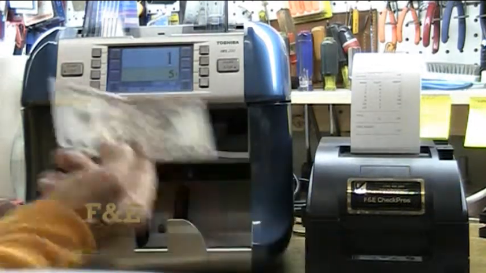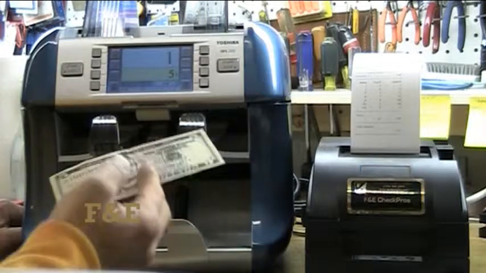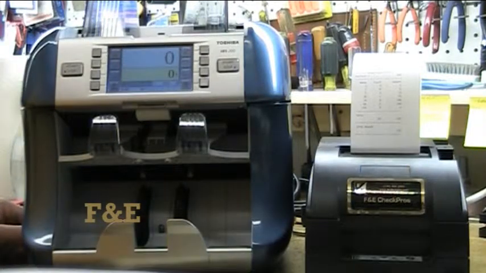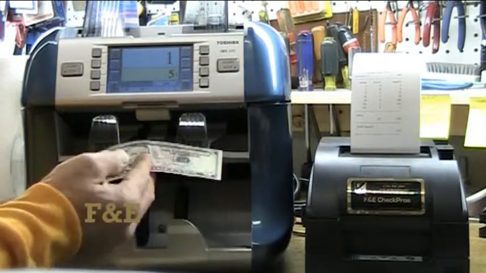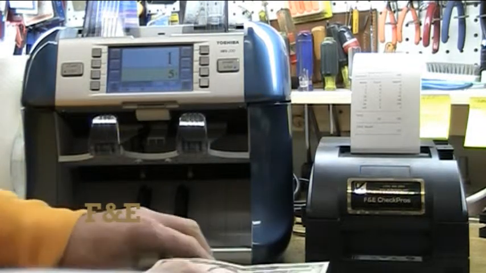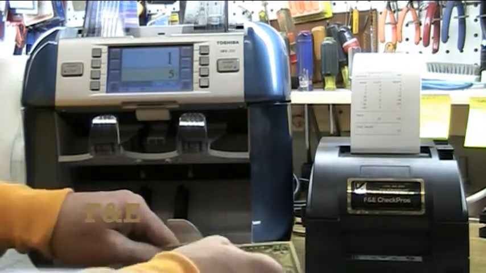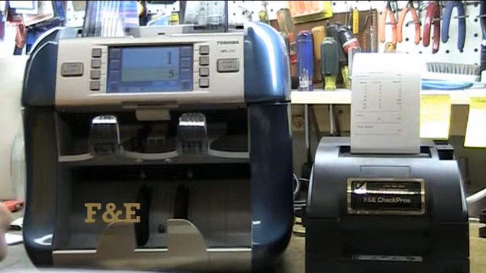This 5 did reject earlier, that's why it did not get included in our 5s, but as I ran it through a second time, it did clear. It may have been a little skewed in our previous count, and therefore it kicked it out as a suspect. When a bill does kick out as a suspect, I do recommend that you run it through 1 or 2 more times to see if it continuously kicks out as a suspect.